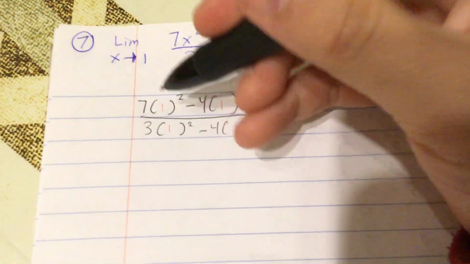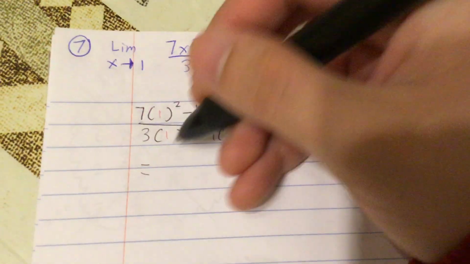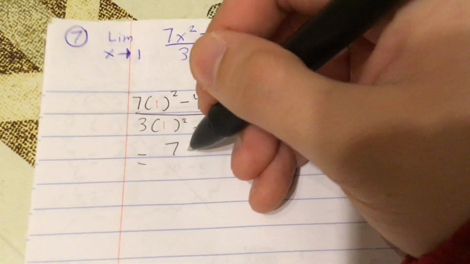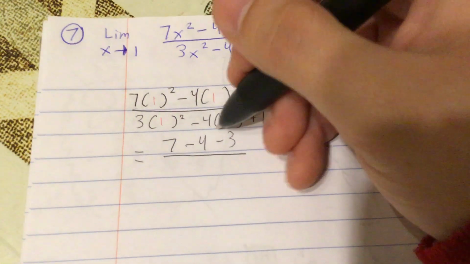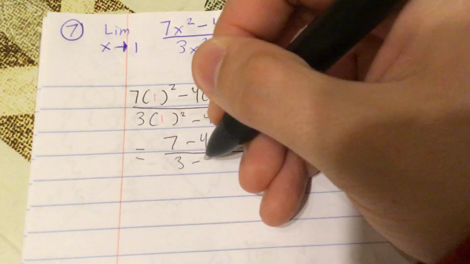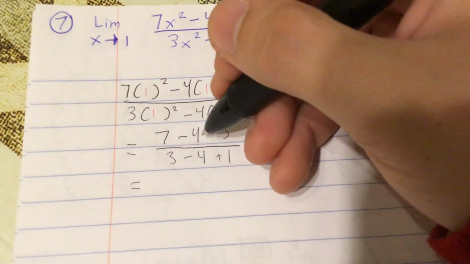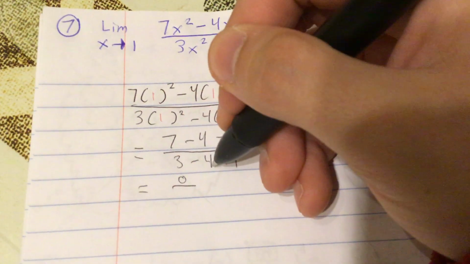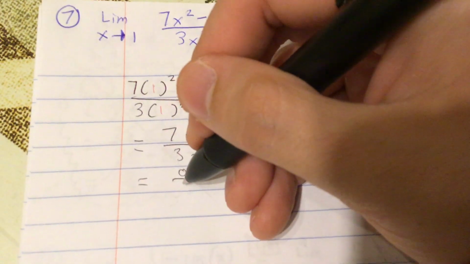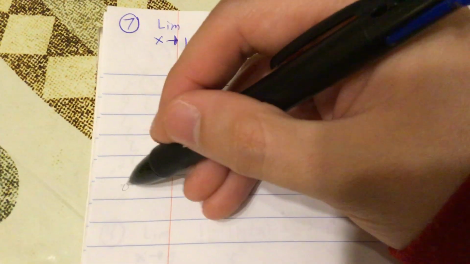I love x equals 1 because 1 squared is 1. Anyway, so I get 7 minus 4 minus 3 on top over 3 minus 4 plus 1. Well, 7 minus 4 is 3. 3 minus 3 is 0. 3 minus 4 is -1. -1 plus 1 is 0. So I've got an indeterminate form.